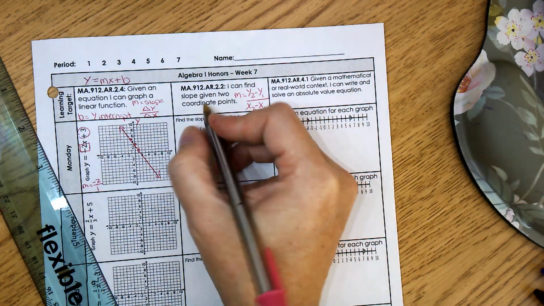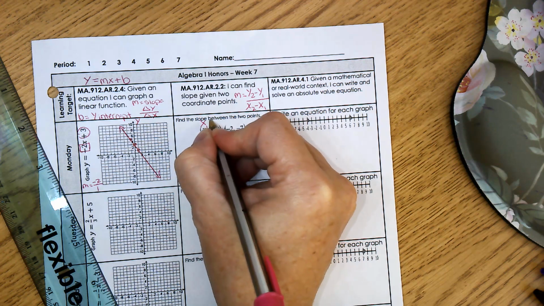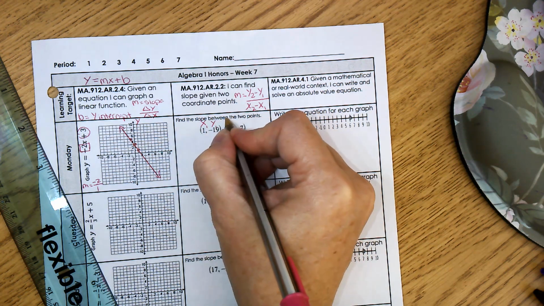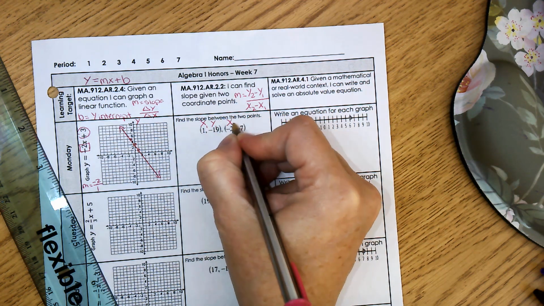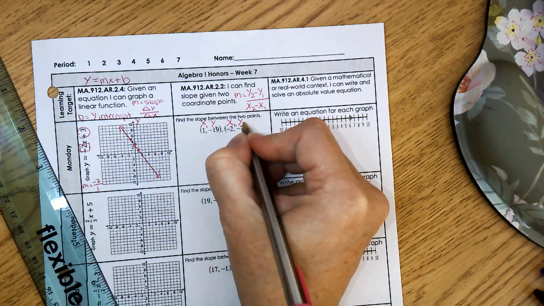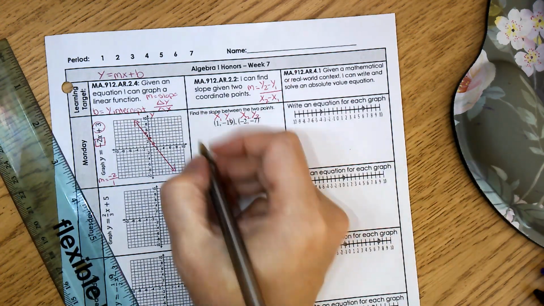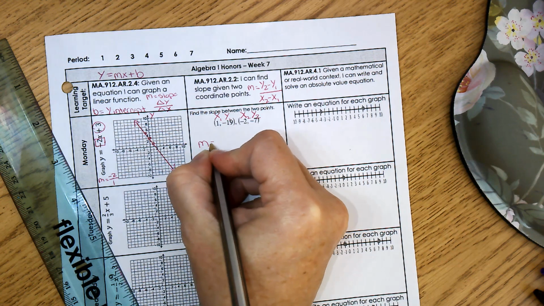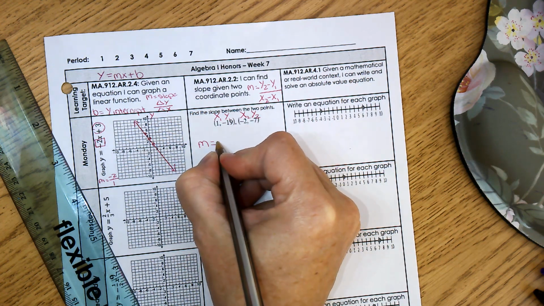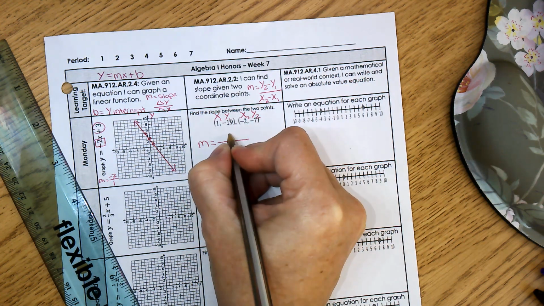Okay? So we're going to label these. This is the x of the first point, y of the first point, x of the second point, and y of the second point.